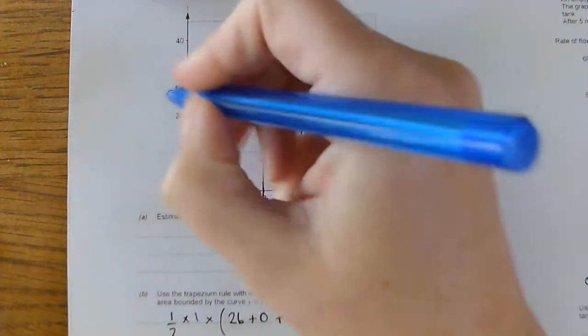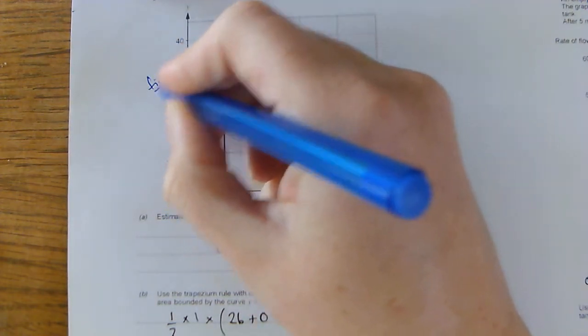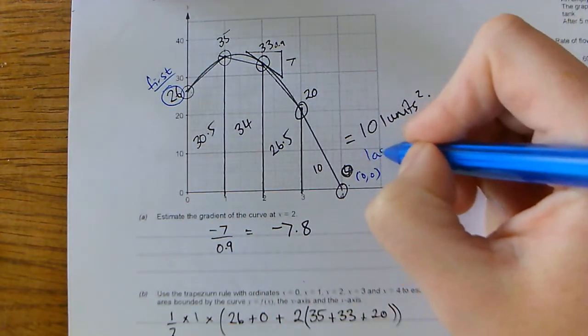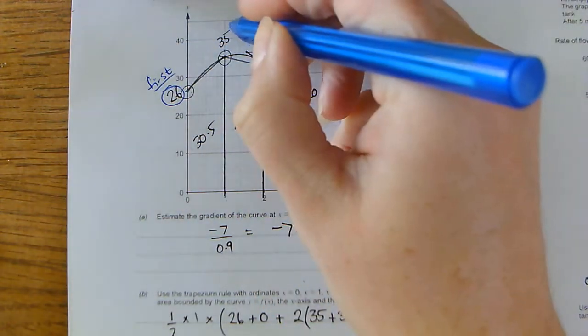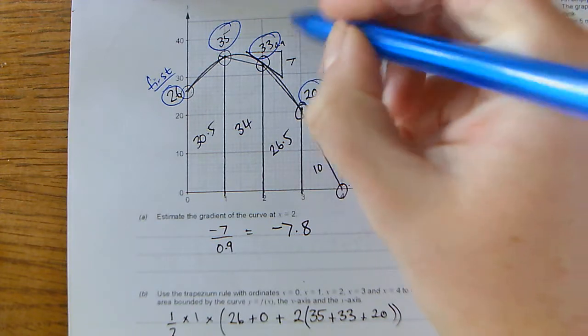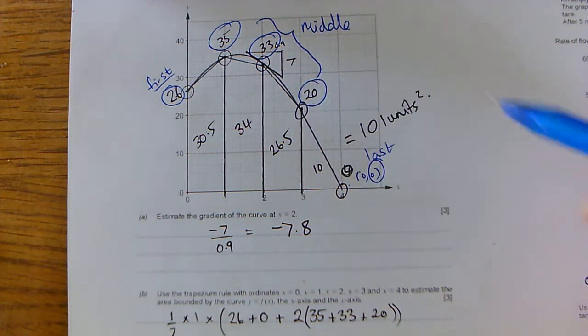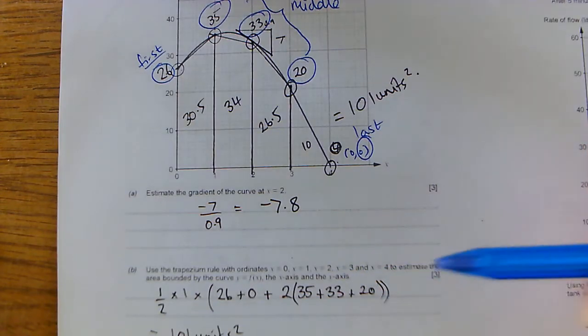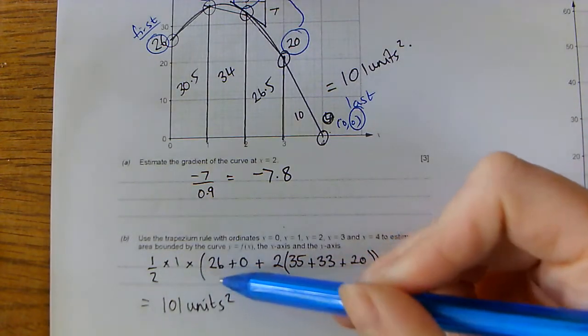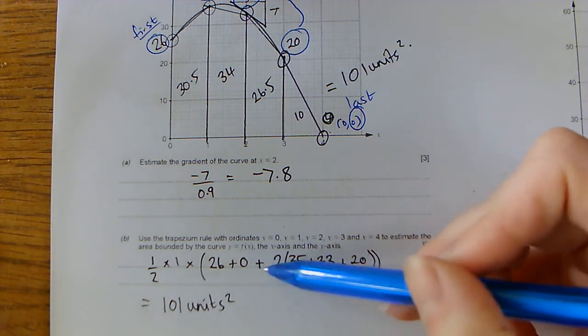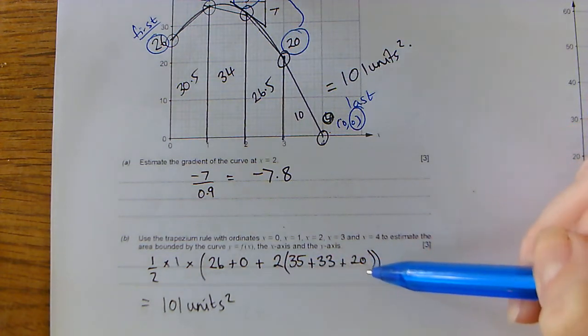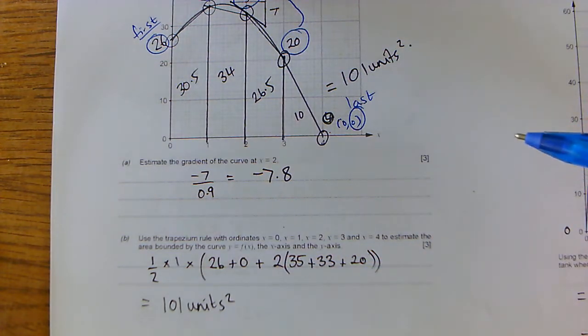So my first is 26, my last is the 0, and then the 35, the 33 and the 20, they all count as the middle values, so they went into that part of the formula. So half times 1 times by 26 plus 0 plus 2 times the middle values, which gives you 101 units.